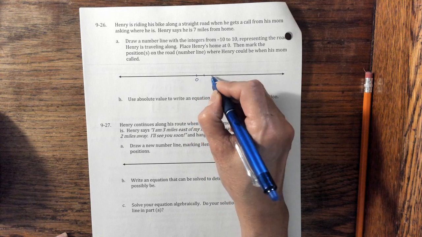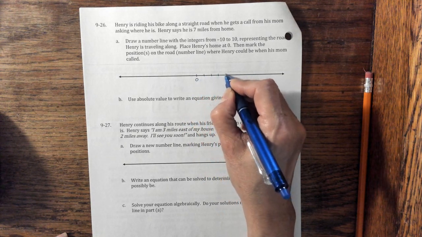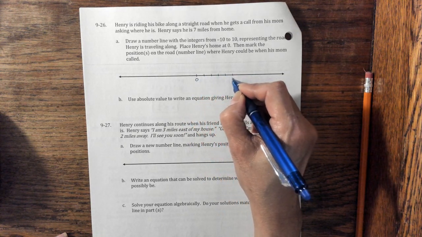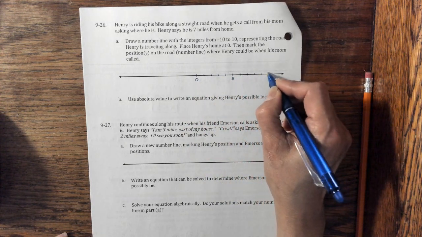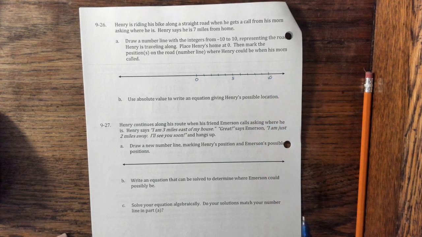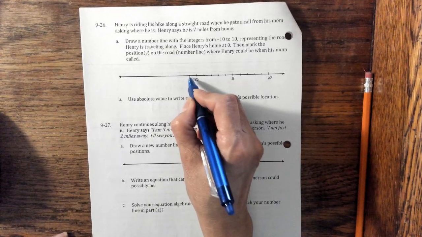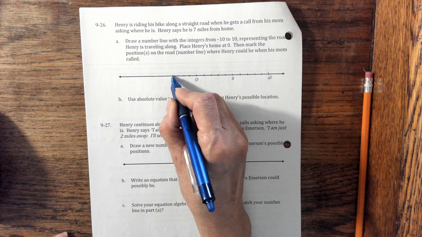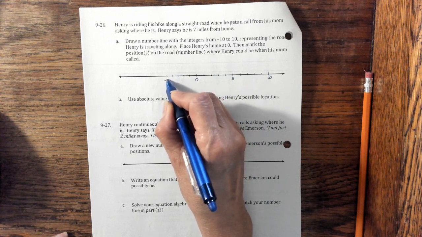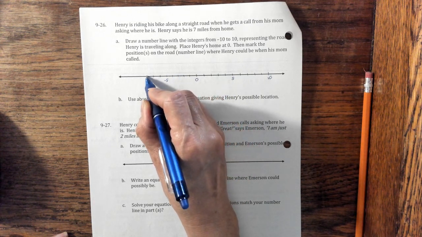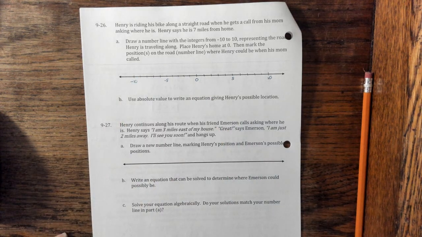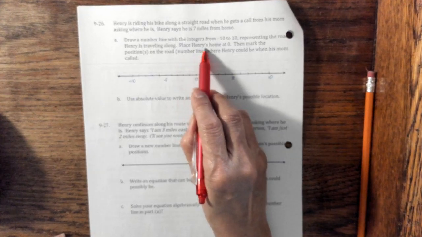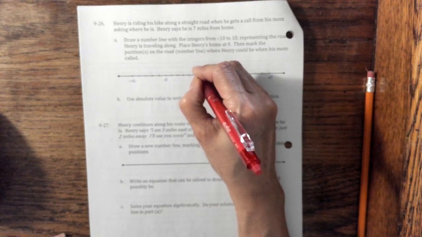We'll have 1, 2, 3, 4, 5. Let's put that 5, 6, 7, 8, 9, 10. So this is 10. And then on the left side, that's negative. So negative 1, 2, 3, 4, 5. This is negative 5. 6, 7, 8, 9, 10. That's negative 10. So we will mark 0. So we will place Henry's home at 0. So this is home for Henry.